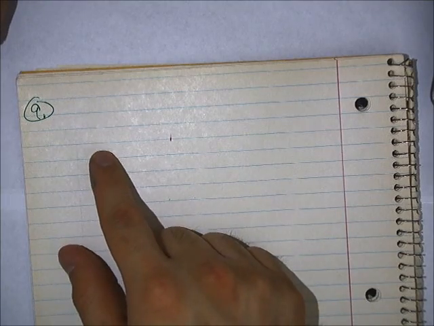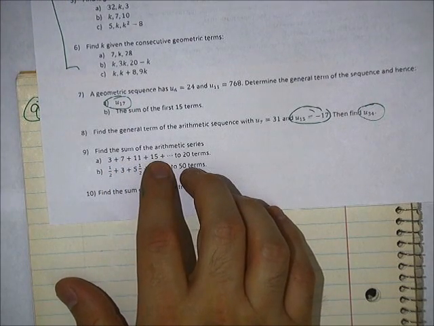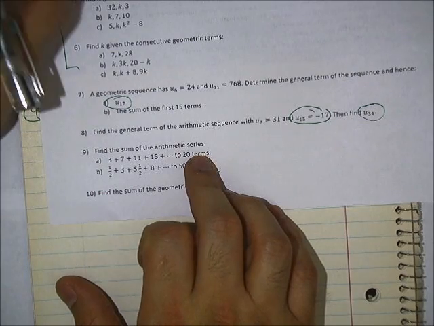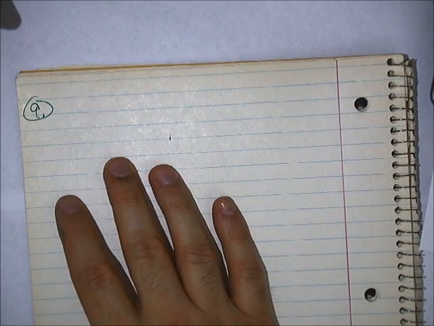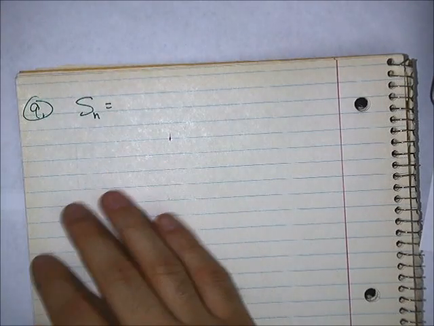Find the sum of the arithmetic series. And here is my series: 3, 7, 11, 15, all the way to 20 terms. So let's write the equation that tells me the sum of an arithmetic series. What's the equation for the sum of an arithmetic series?